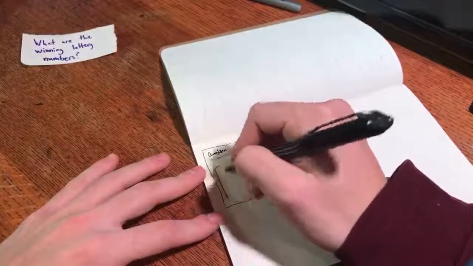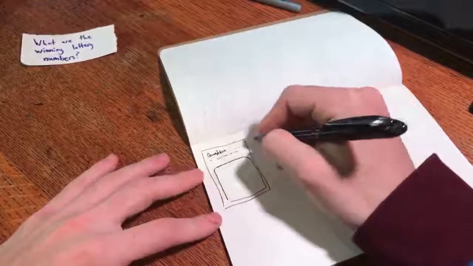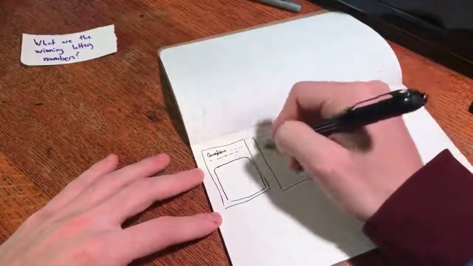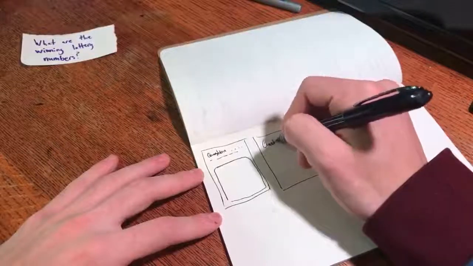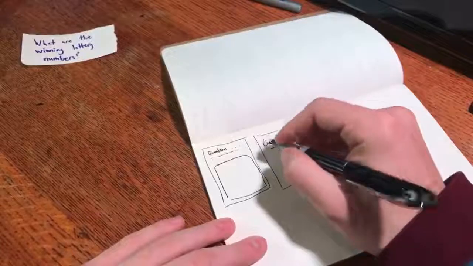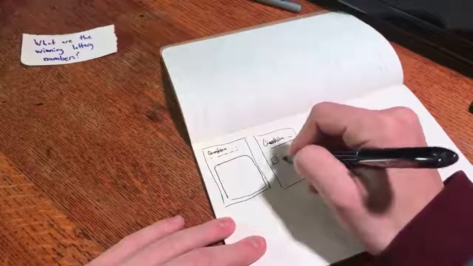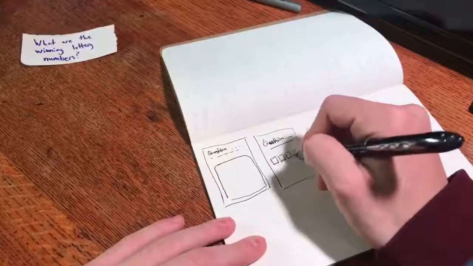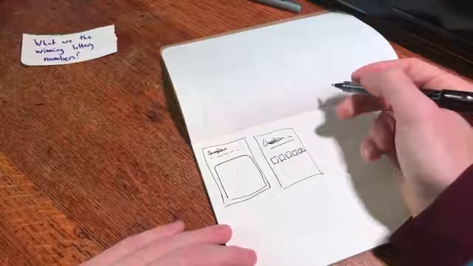Rather than going with the card approach, I want to see if I can do something where it's strict boxes. So it kind of breaks the design norm of voice command.